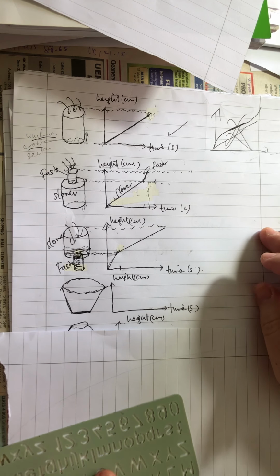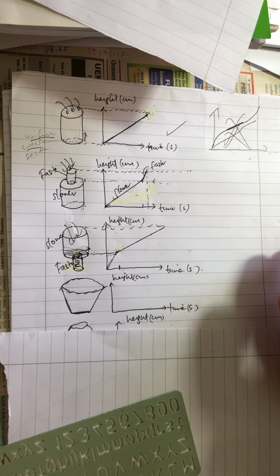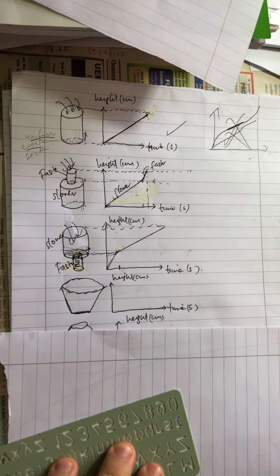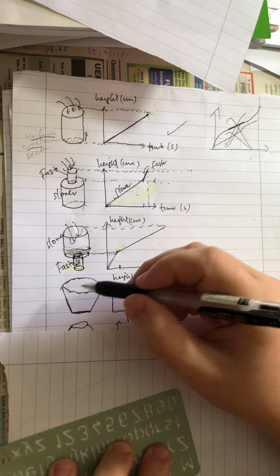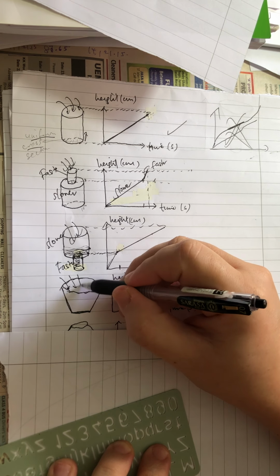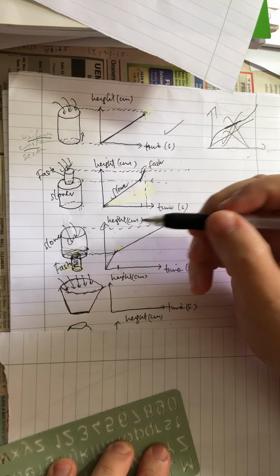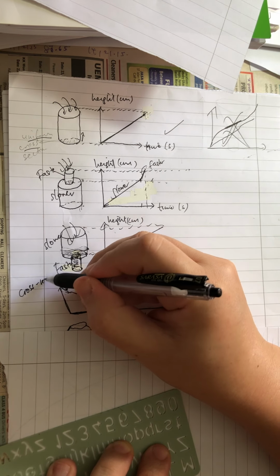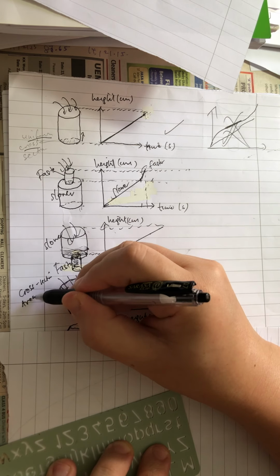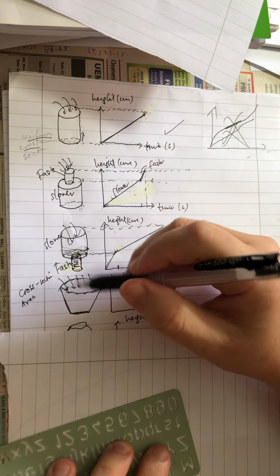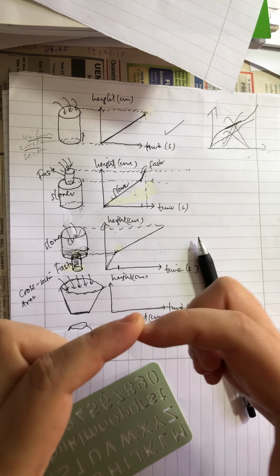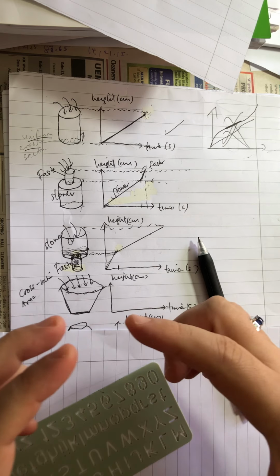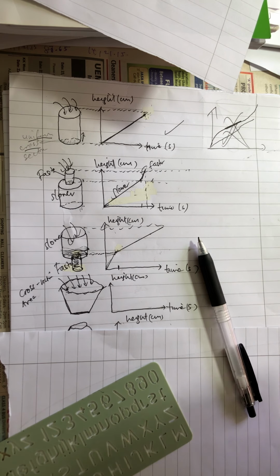How about this? Oh, this one is slightly different. This is quite different. So how do we do it? As I pour in water, by the way, is the cross-sectional area uniform? Uniform means always the same. Just now, always the same, right? But now is it? No, now it's getting bigger and bigger and bigger, right?